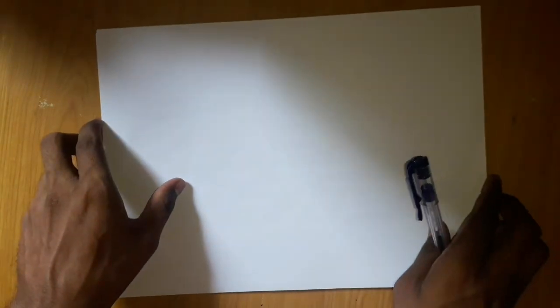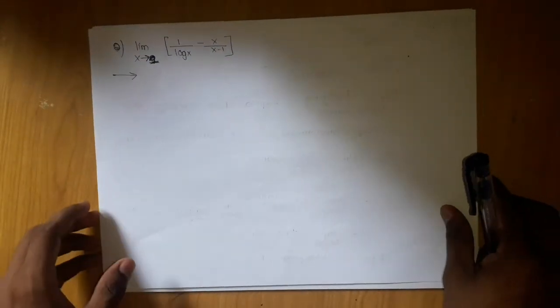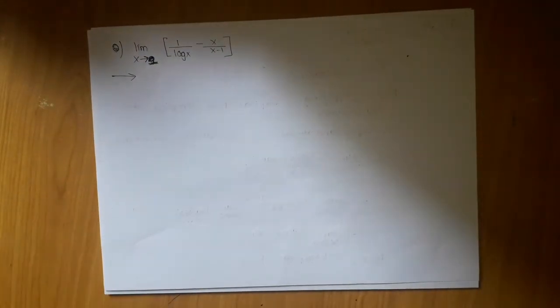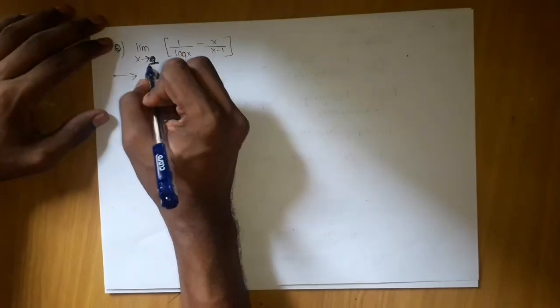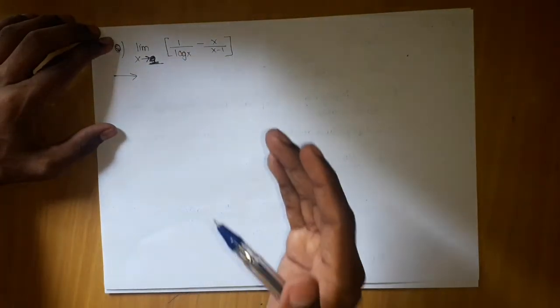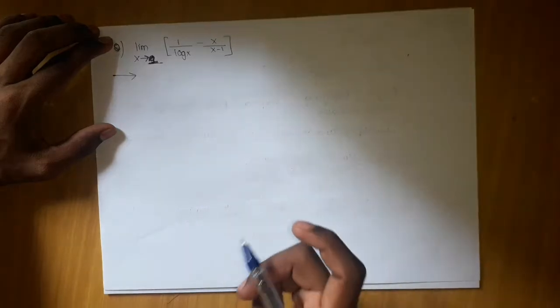The first question which we are going to encounter, let me get the questions. Okay, so we are going to start with the questions. The first question which we are going to see is this question. The question says as follows: limit x tends to 1 of 1 upon log x minus x by x minus 1.